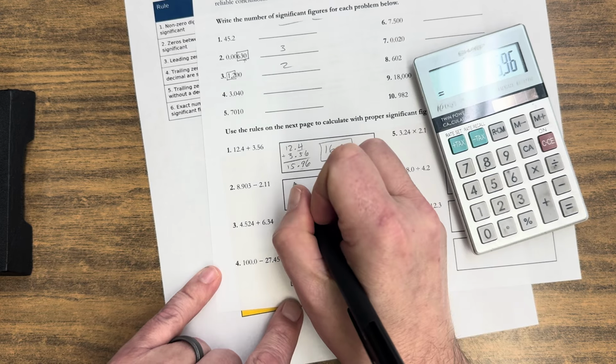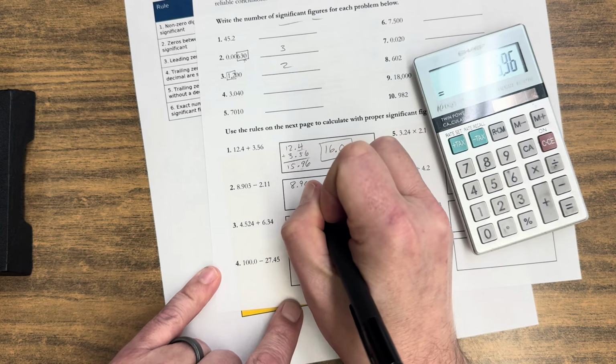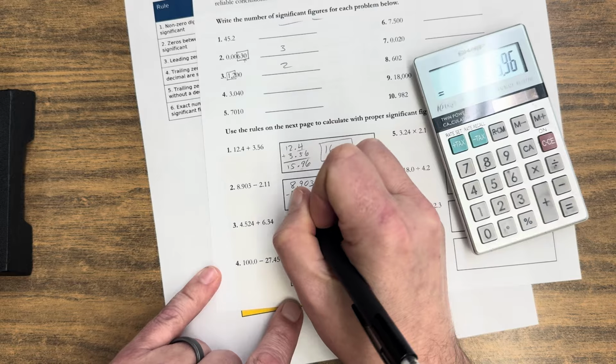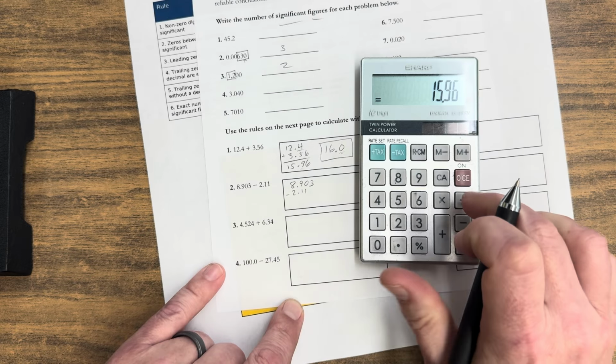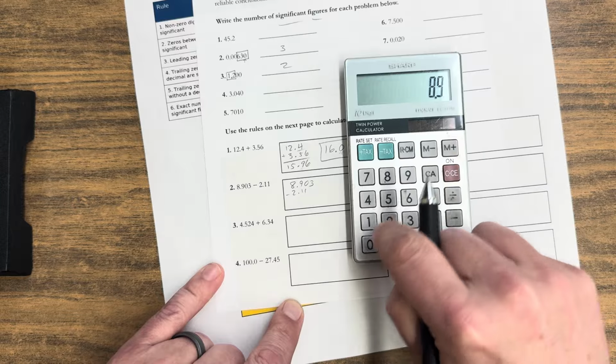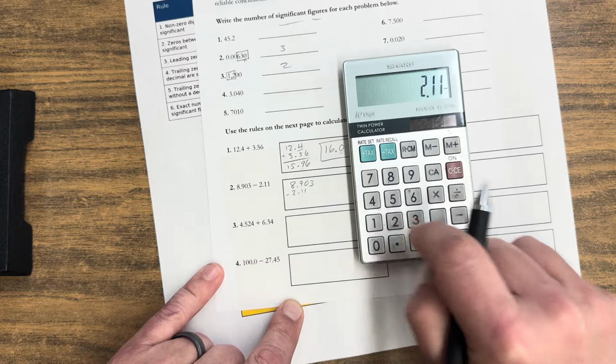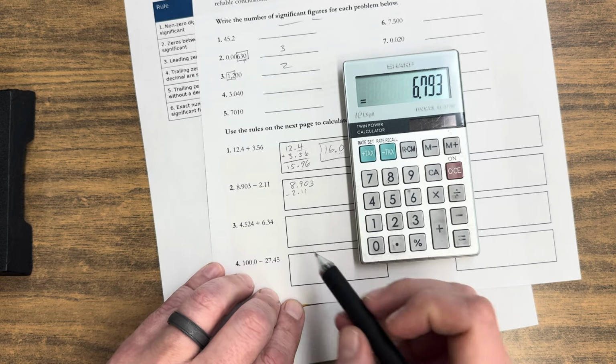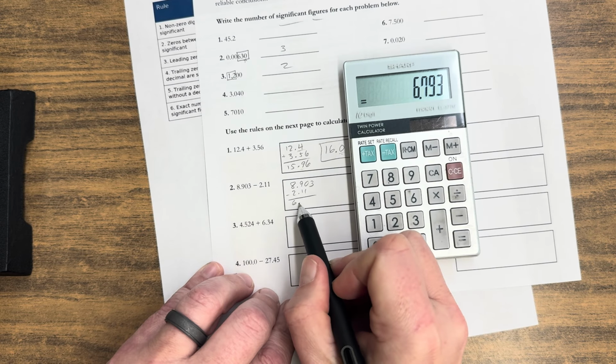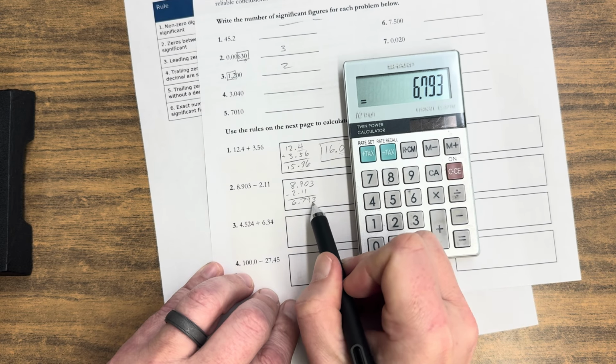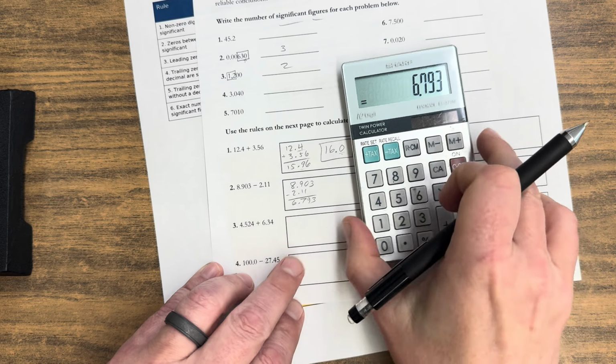Now, if we do the subtracting, 8.903 minus 2.11 equals, and we get 6.793. In this case, we're looking at the decimal places. We got 2, so we have to round this to 2 decimal places, 6.79, and that 3 keeps the 9, so 6.79.